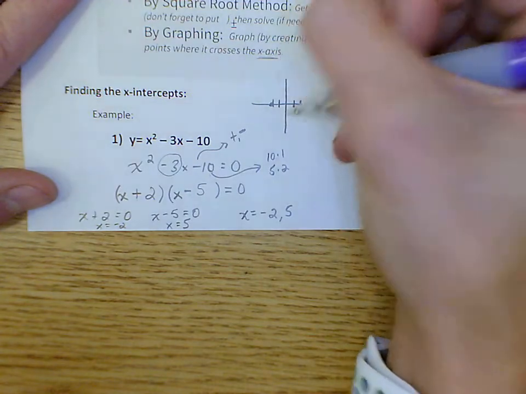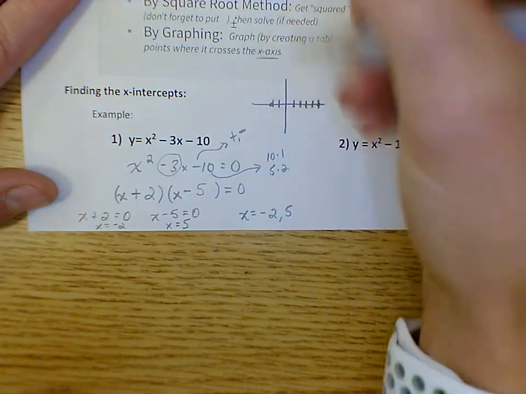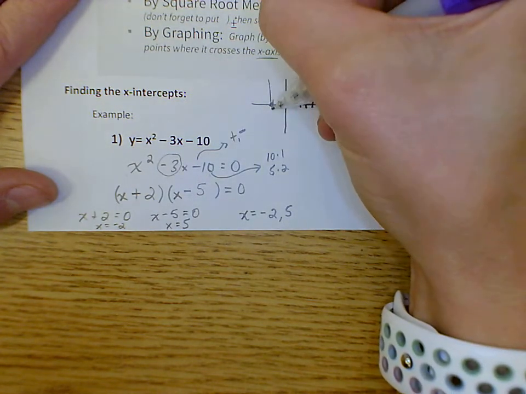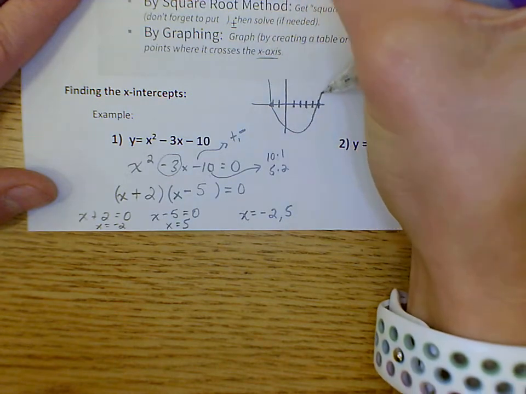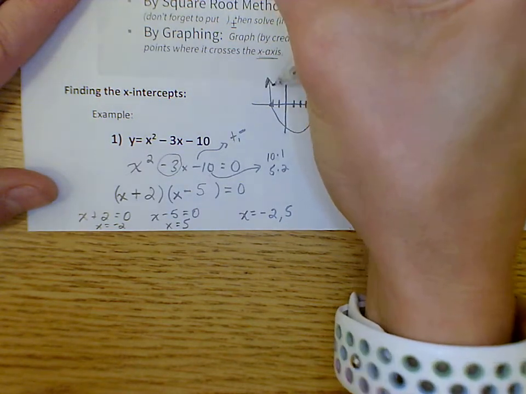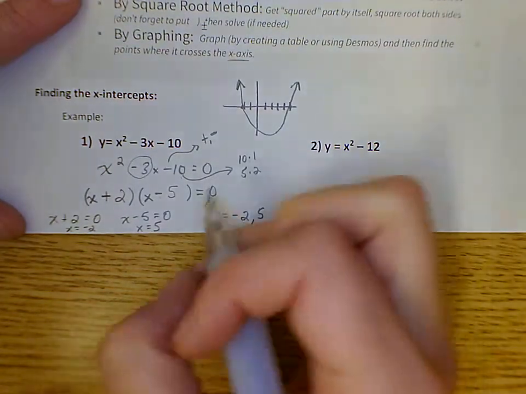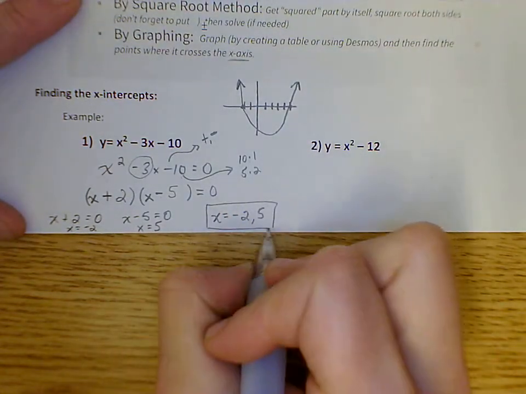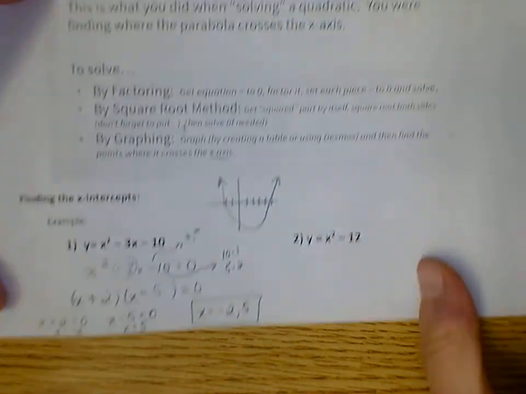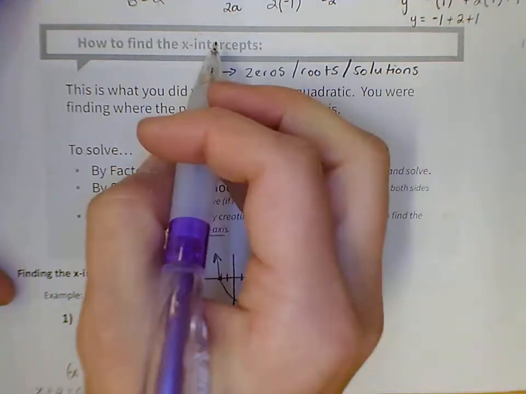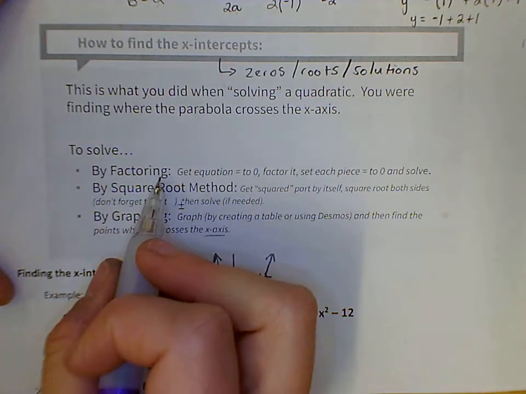Now I didn't draw my graph big enough to be able to hit it at -10, so I'm going to just sketch it. So it's not going to be perfect, but that would be kind of like what it would look like. Okay, so you at least have an idea just by using the information that you found. Okay, so that is one way that you can find the x-intercepts, is by factoring.